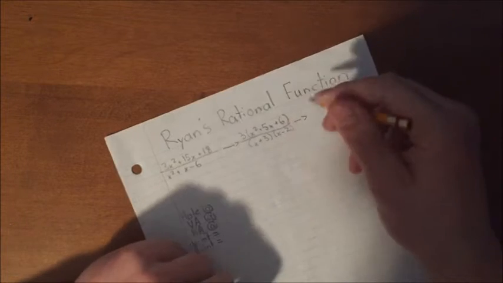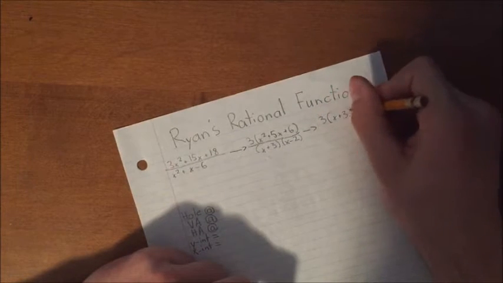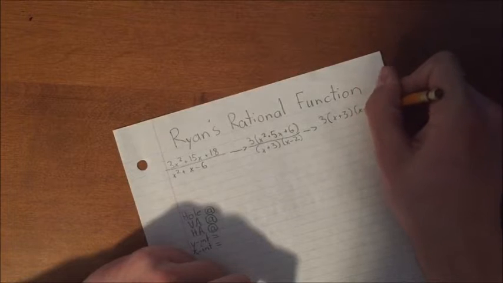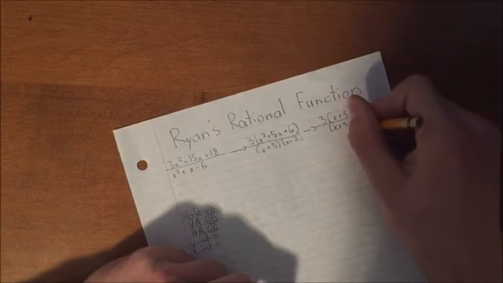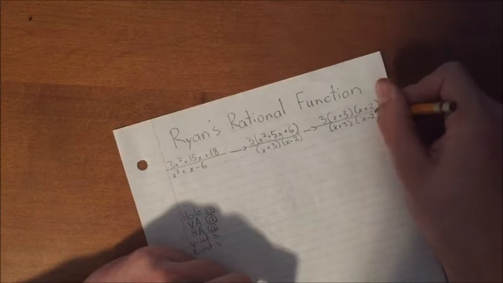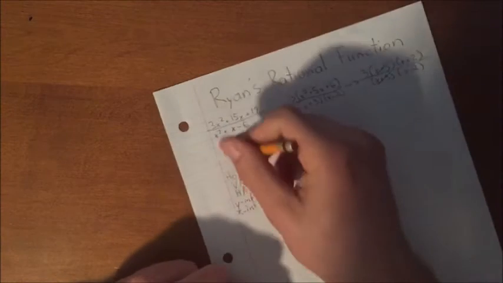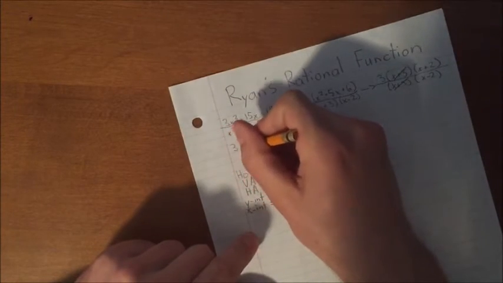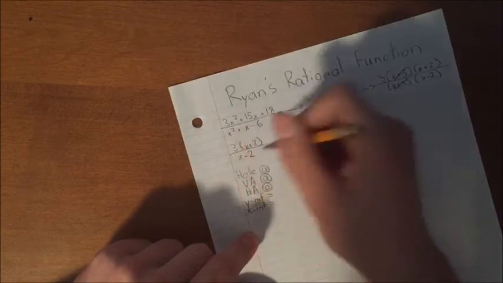Then we can factor the numerator even more the simple way, x plus 3 and x plus 2. And our denominator is going to stay the same at x plus 3 and x minus 2. Now both those x plus 3's cancel out because they're in the numerator and the denominator, which leaves us with our simplest form of 3 times x plus 2 over x minus 2.